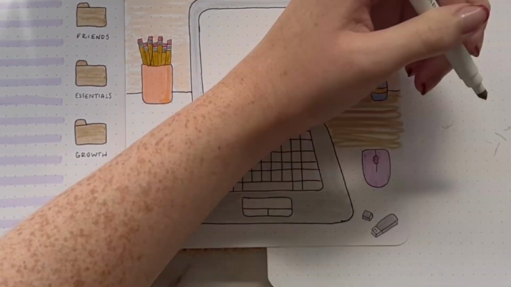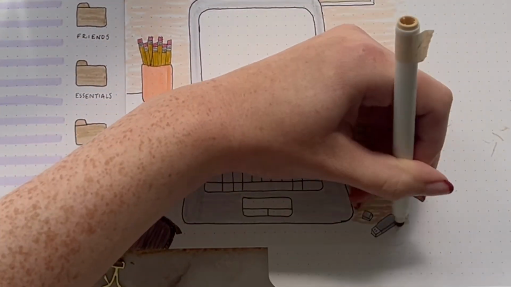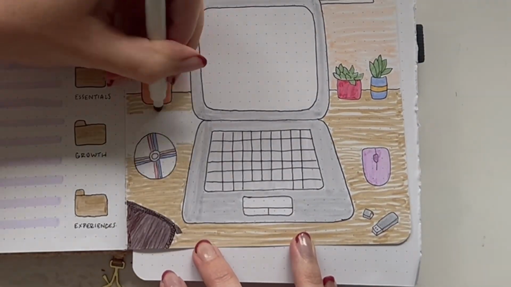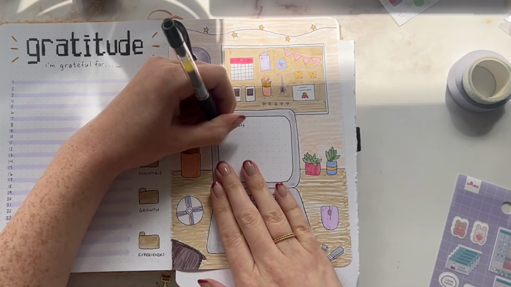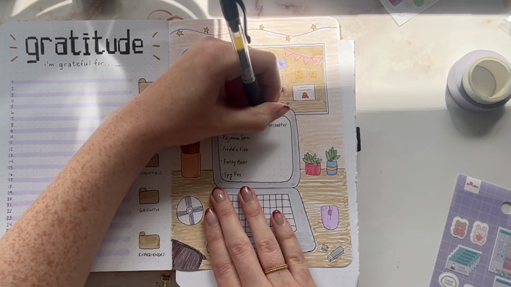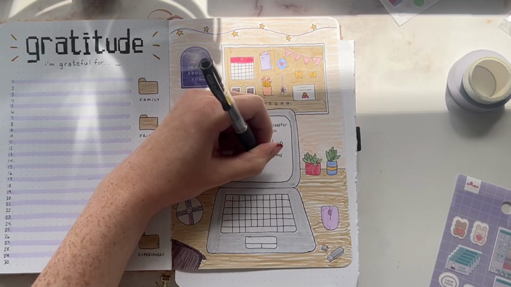Since I like to make my bullet journal a memory keeper too, even if it's not things that are happening in my life currently, I wanted to write down just a small handful of some of the computer games that I loved growing up on the laptop screen so that I'll always remember.